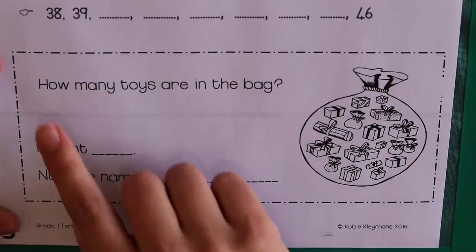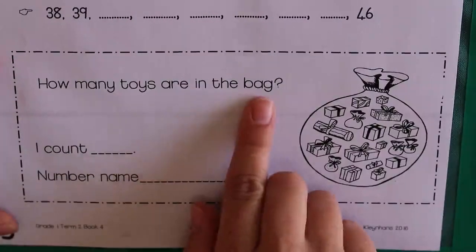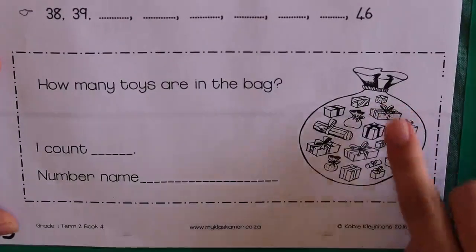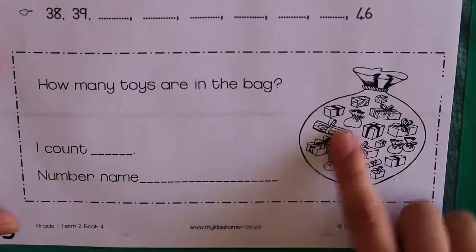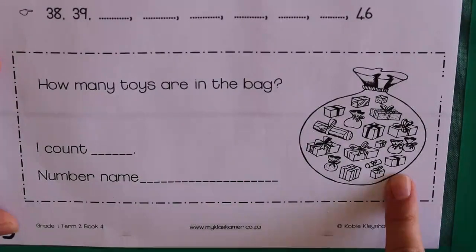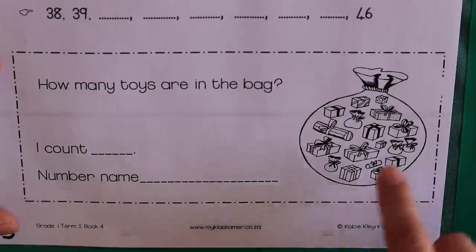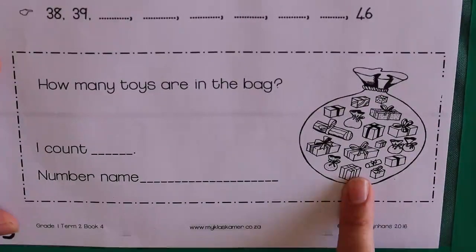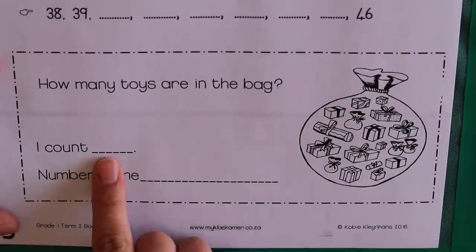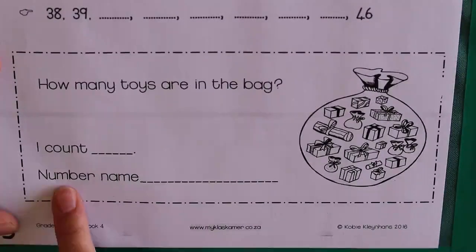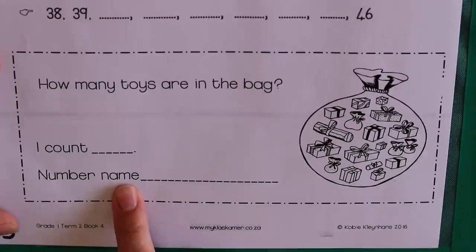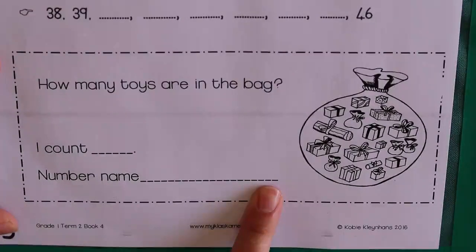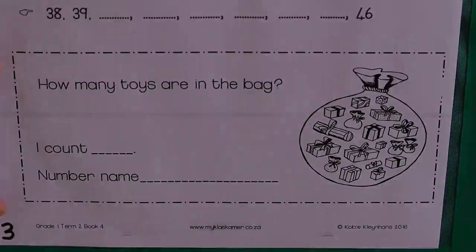is how many toys are in the bag. Okay, that's a nice easy activity. Here is the bag of toys. All you need to do is count all the toys. Okay, if you're getting mixed up, remember you can either color them in as you count them, or you can just cross them out as you've counted them to make sure that you don't miss any toys. It says I count, and you write the number there. And then it also wants you to do the number name. That's the number in words. Okay, so you write the number name out neatly. Okay, that is the end of today's mathematics.